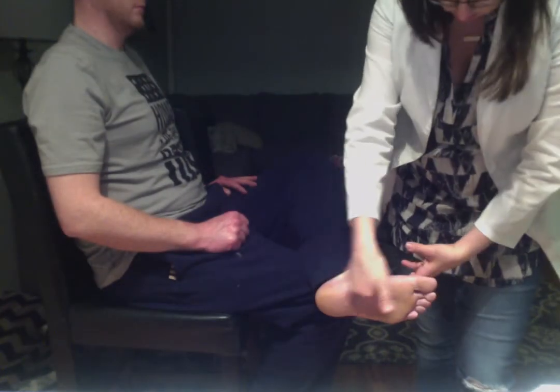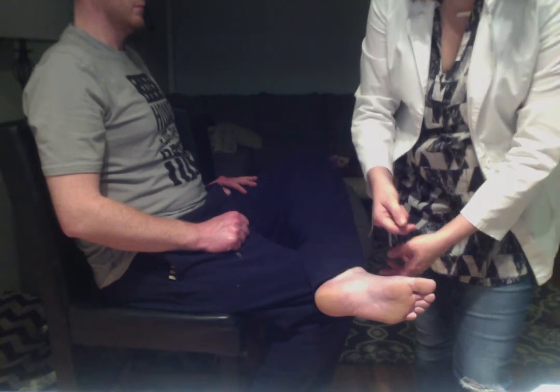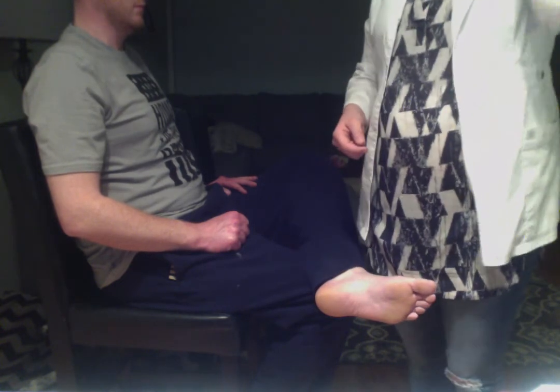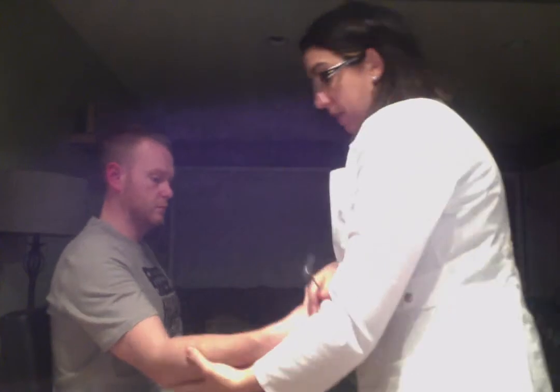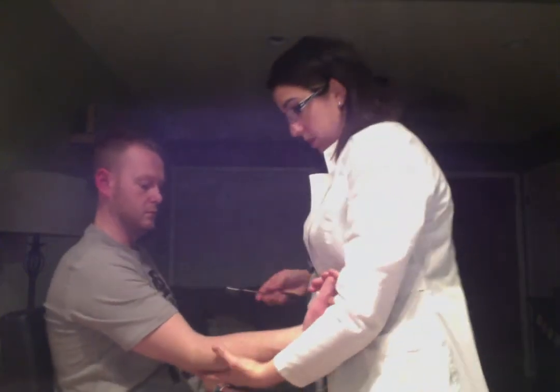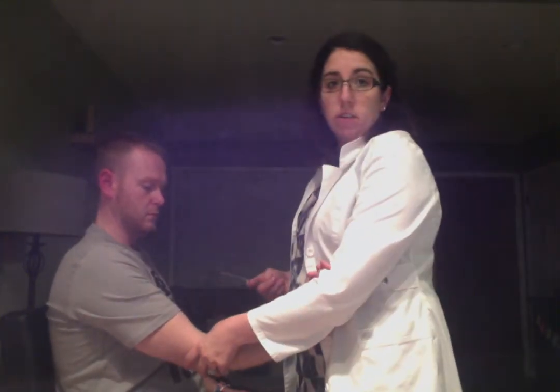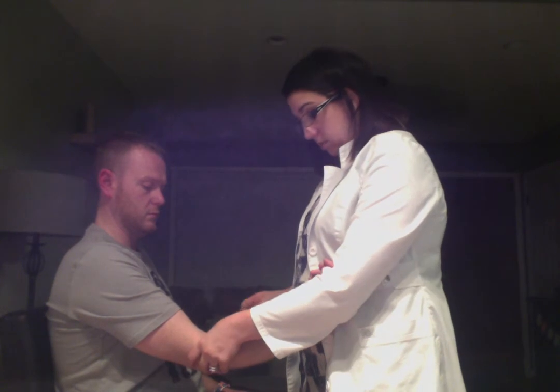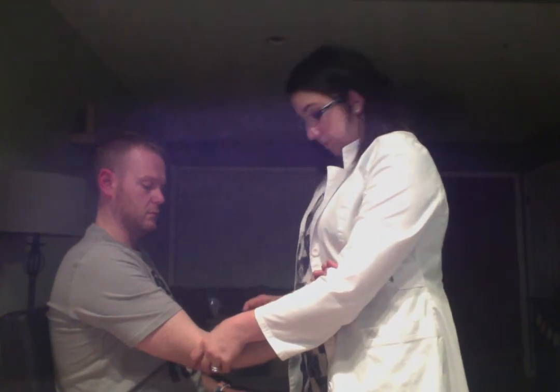Next, we'll do the plantar reflex, which is positive there. And now we will go over the reflexes. My reflex hammer. We're going to check the biceps first. So we're going to have the patient flex their arm towards us and place our finger over the tendon, and we are going to tap our finger.